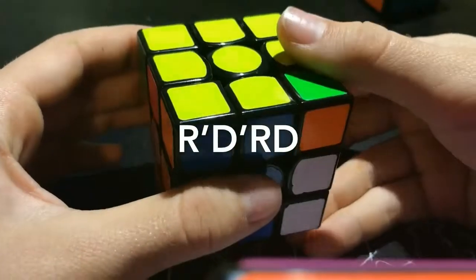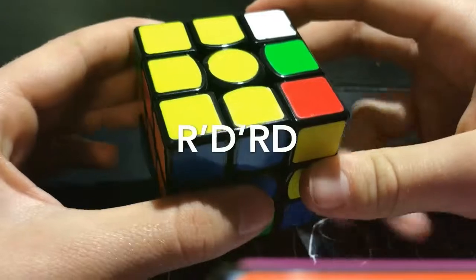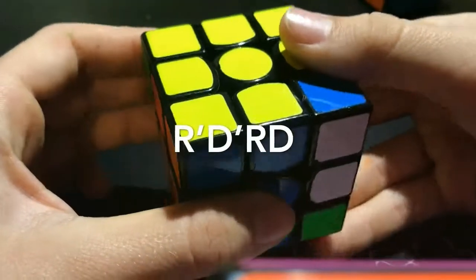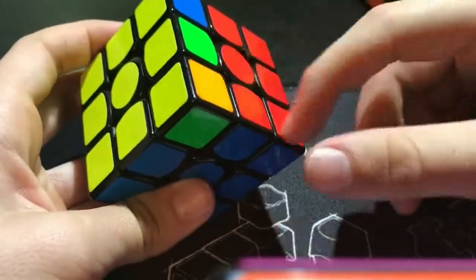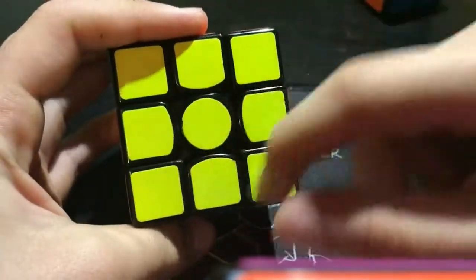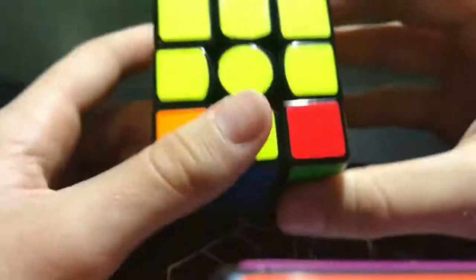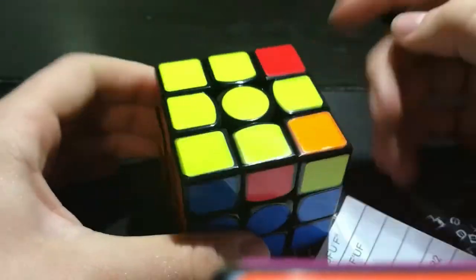We can do it R inverted, D inverted, R, D. And you can see that it fixed all of this, and now we have all of these corners oriented. And you can have different cases, like I just have one of those.